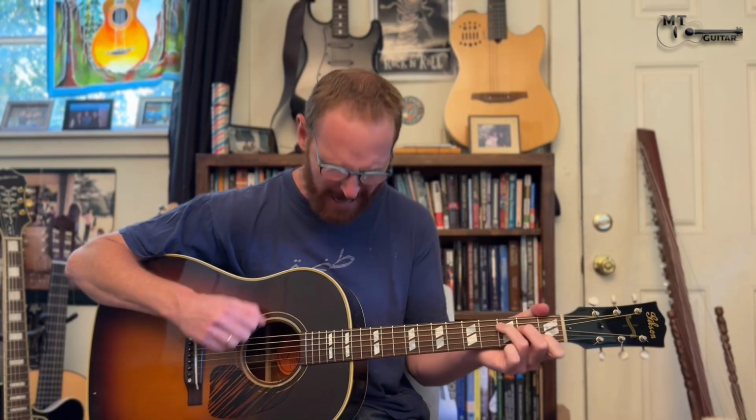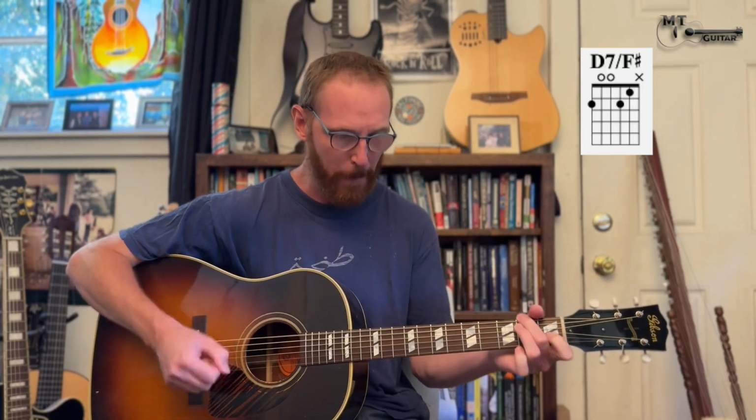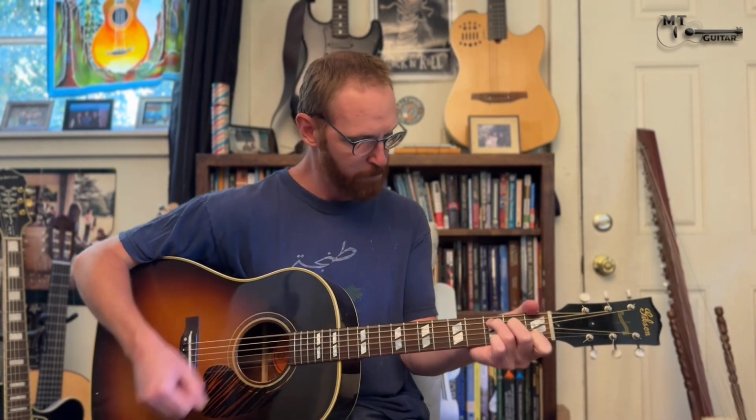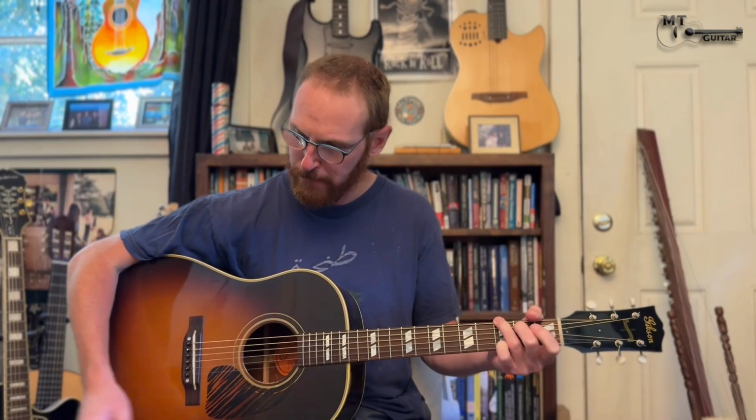All open there. C, C major 7 over B, A minor, here's an A minor 7 over G, D over F sharp, actually D7 over F sharp, F major 7, C over E, back to D7 over F sharp to G. A little quicker would be... So these are open inversions, all right?